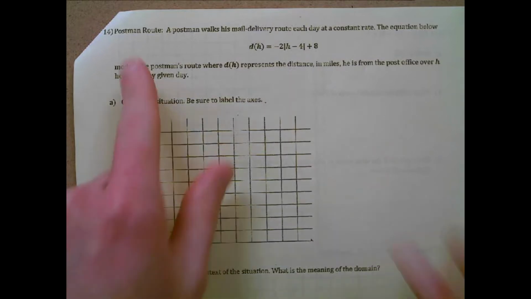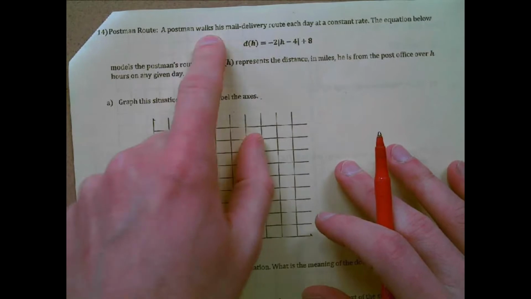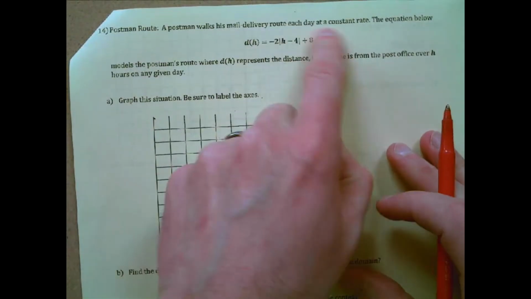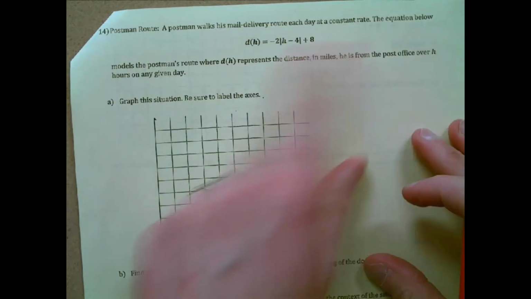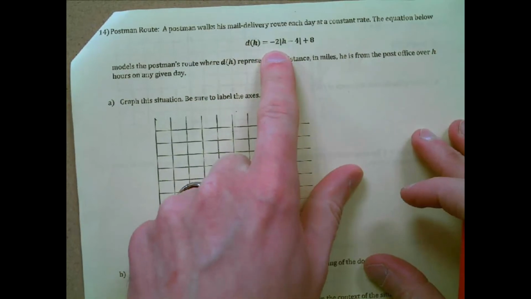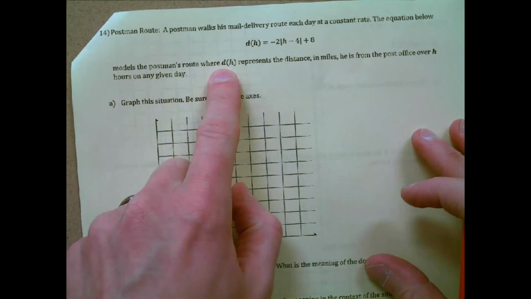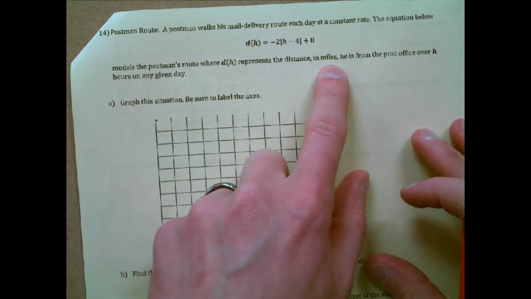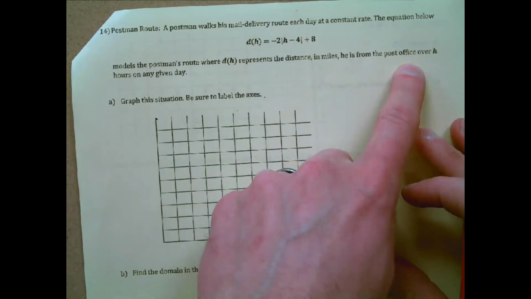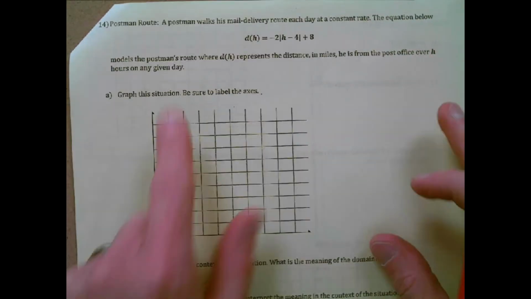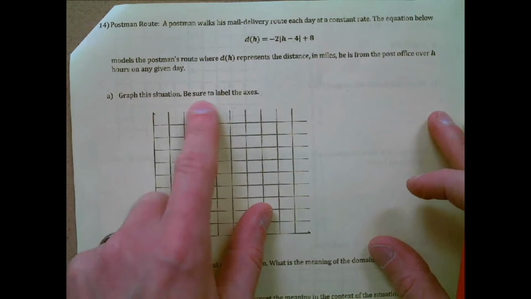Okay, so let's see what we got to do. We have a postman's route. A postman walks his mail delivery route each day at a constant rate. The equation below, d of h equals -2 absolute value of h minus 4 plus 8, models the postman's route, where d of h represents the distance in miles he is from the post office over h hours on any given day. Okay? So we're supposed to first graph the situation and we want to label our axes.